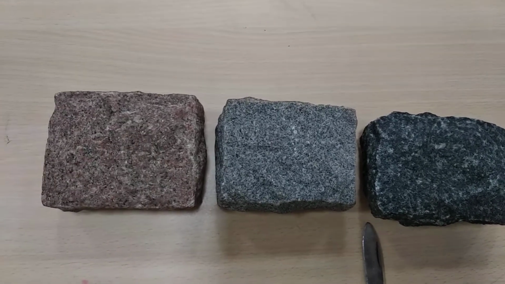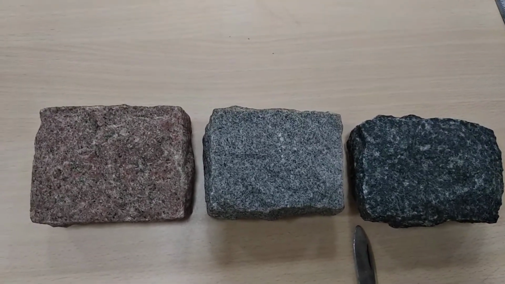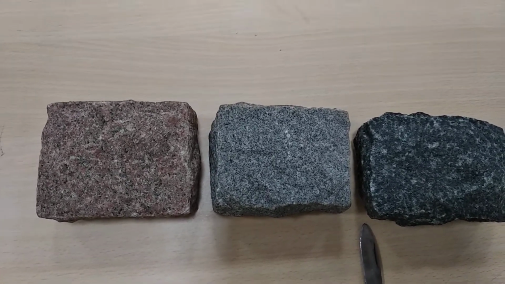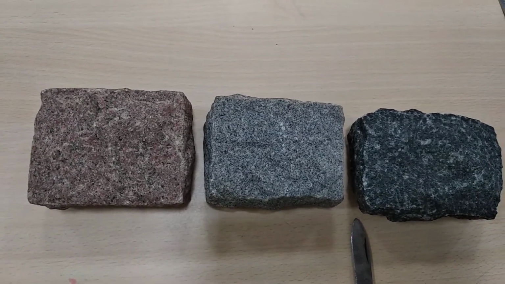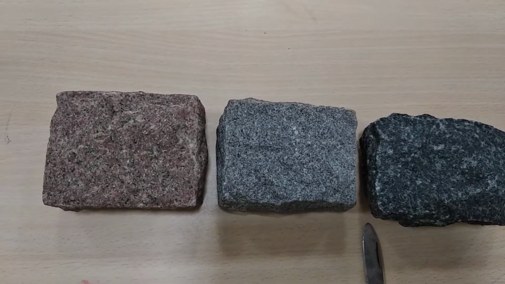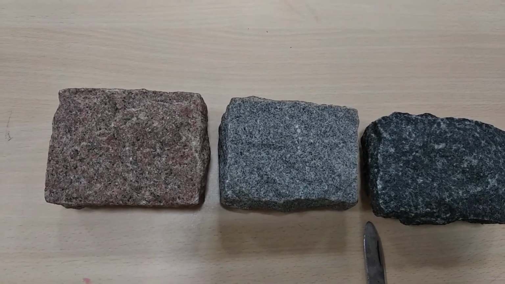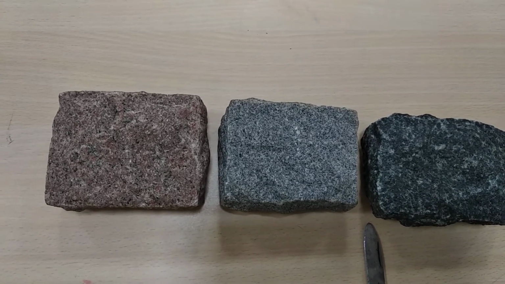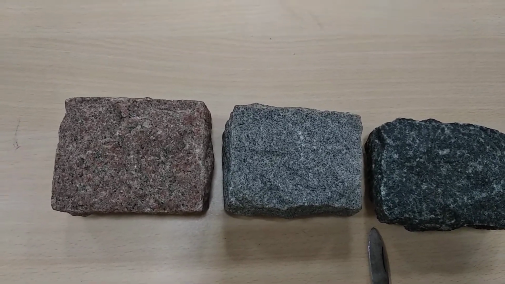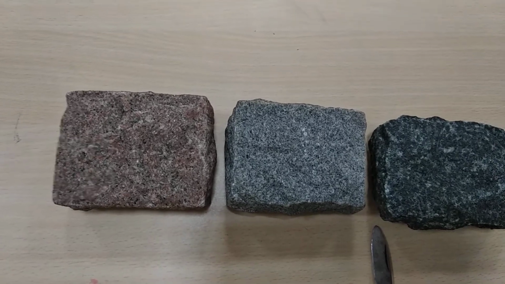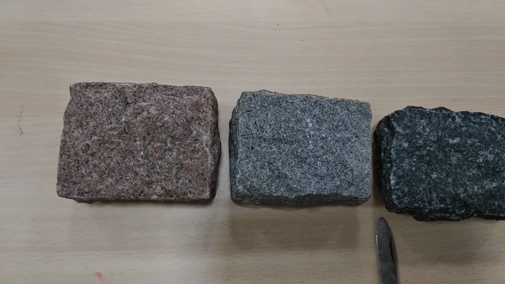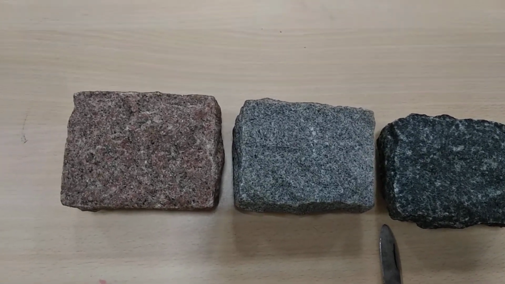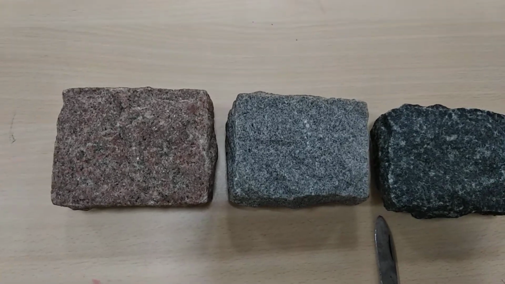Okay, now let's come to the metamorphic rocks. These metamorphic rocks are derived from pre-existing rocks. What are those pre-existing rocks? Sedimentary and igneous rocks. This phenomenon is known as thermal metamorphism, thermo-dynamic metamorphism, and these metamorphic rocks lose their original features, textures and shapes, and create new structures and shapes. This is due to the high temperature and pressure conditions of the particular area.